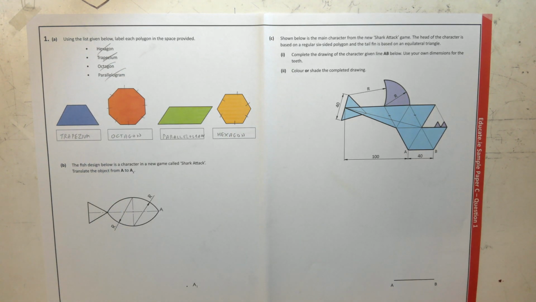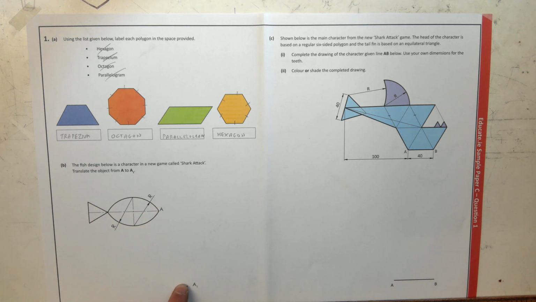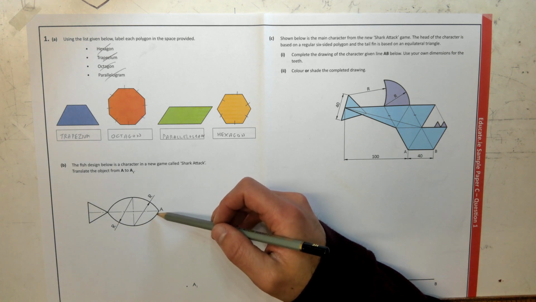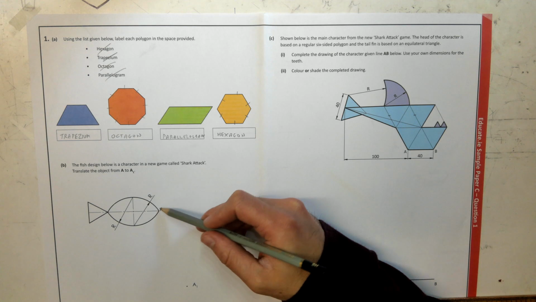For B then, we're told the fish designed below is a character in a new game called Shark Attack. Translate the object from A to A1. So basically what we want to do is move the object from A to A1, where all of our points go parallel with A to A1, and then they all go the same distance from A to A1.